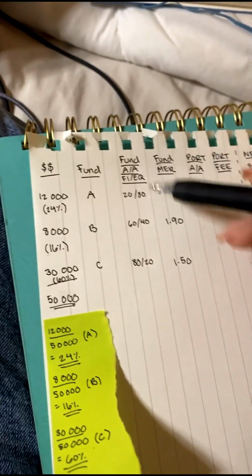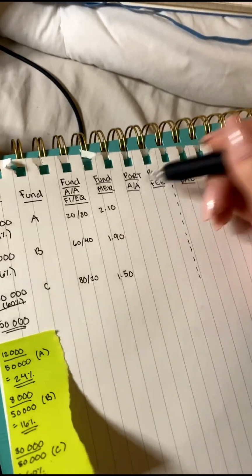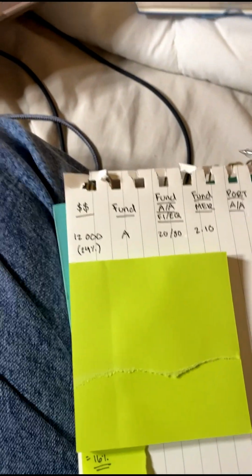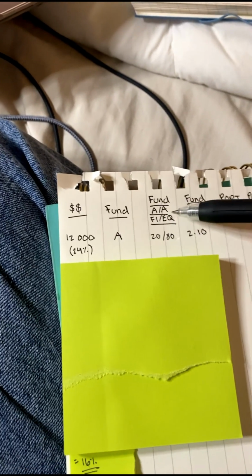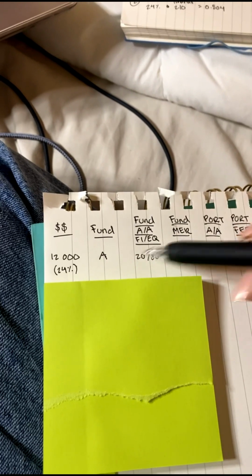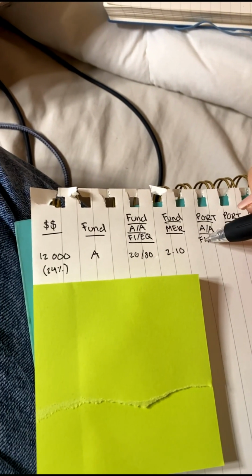Okay, my bad, I forgot to add these. I think they were given though. Now to find the portfolio asset allocation, we're finding the fixed income and equity portions in the whole portfolio, not in just the fund. This is just for the fund. So you need to choose which one you want to start with. We're going to start with fixed income.